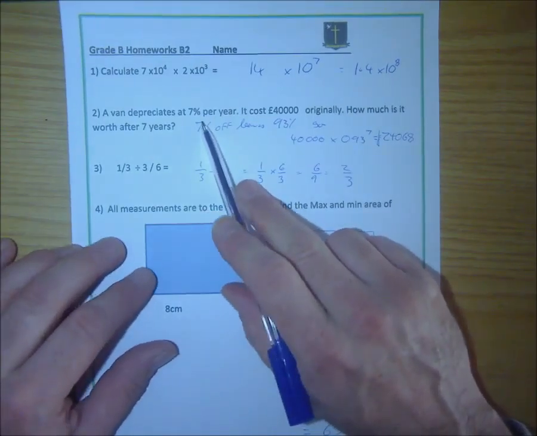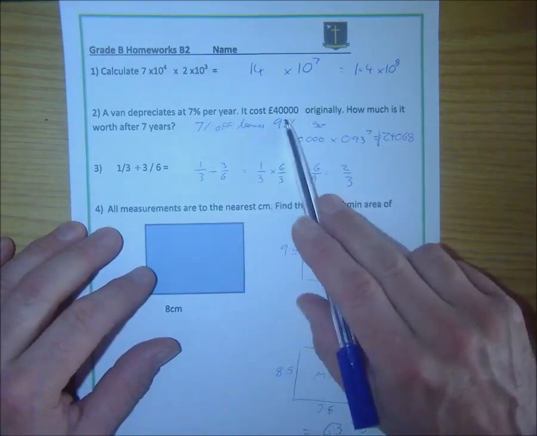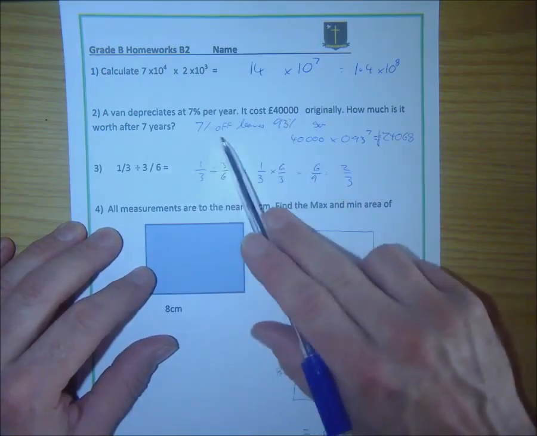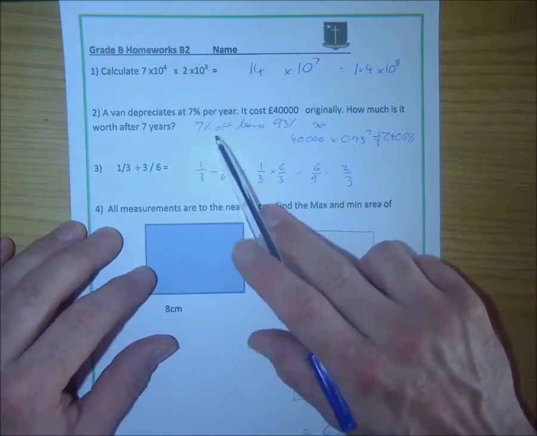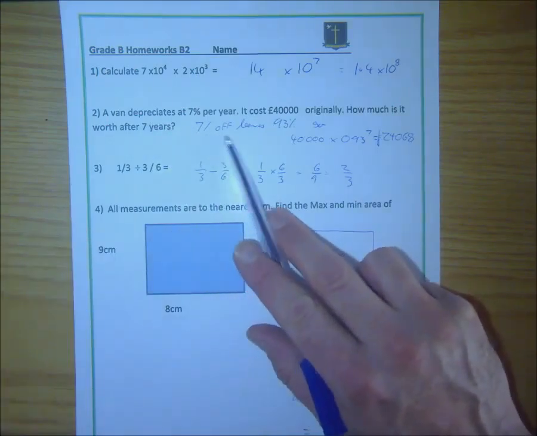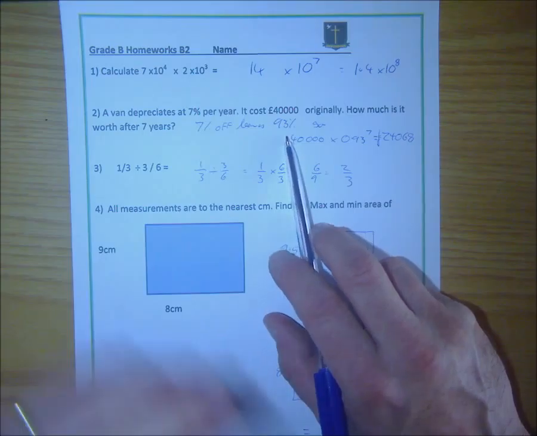A van depreciated 7% every year and it originally cost 40,000. How much is it after 7 years? Well, it depreciates by 7%. That leaves 93% each year.